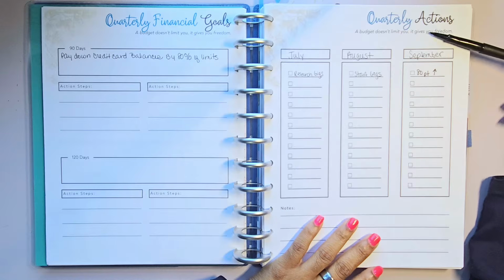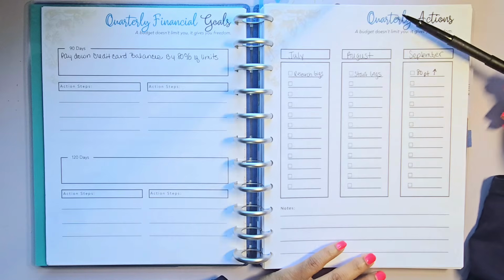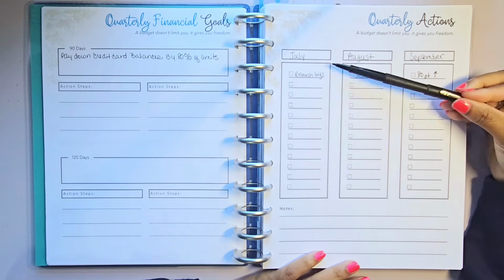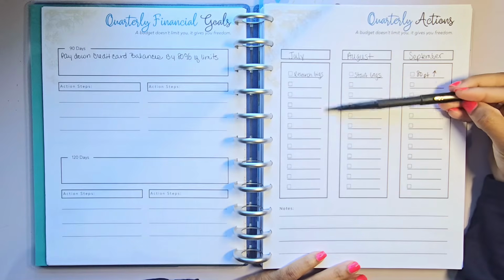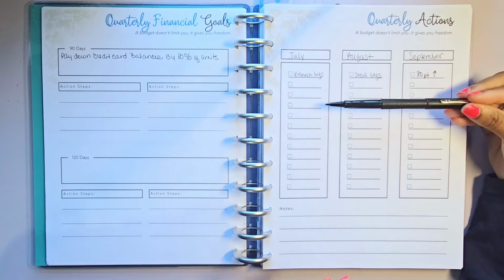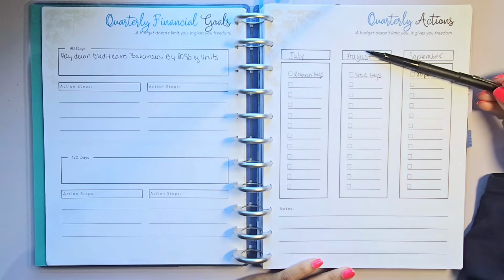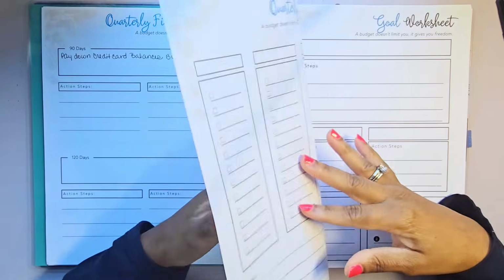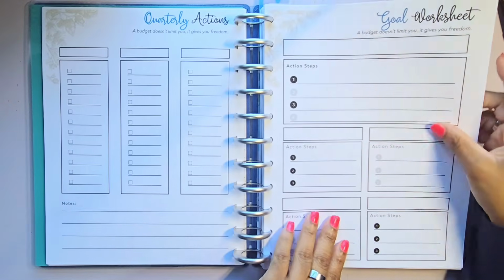And then I just put actions. This is not completely filled out, but these are things that I want to do to make those goals happen. So, for example, in July, I need to research some gigs, part-time jobs, basically. And then hopefully by August, I will be starting a part-time job. So I'm super excited about that. So that's how I fill out my goal sheet.